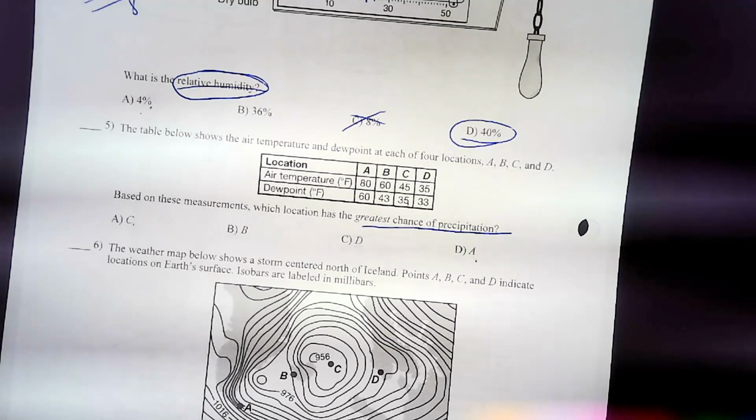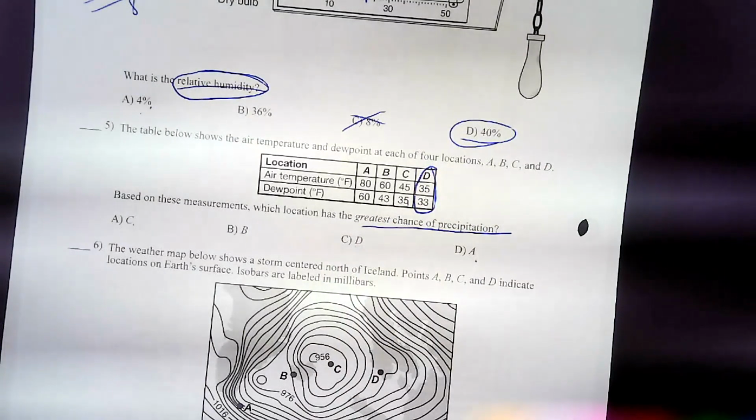This question says, which one has the greatest chance of raining? So why is it D? Because they're almost the same. Because when they're the same, it's going to rain, or it is raining. If they're close, it has a good chance of raining.